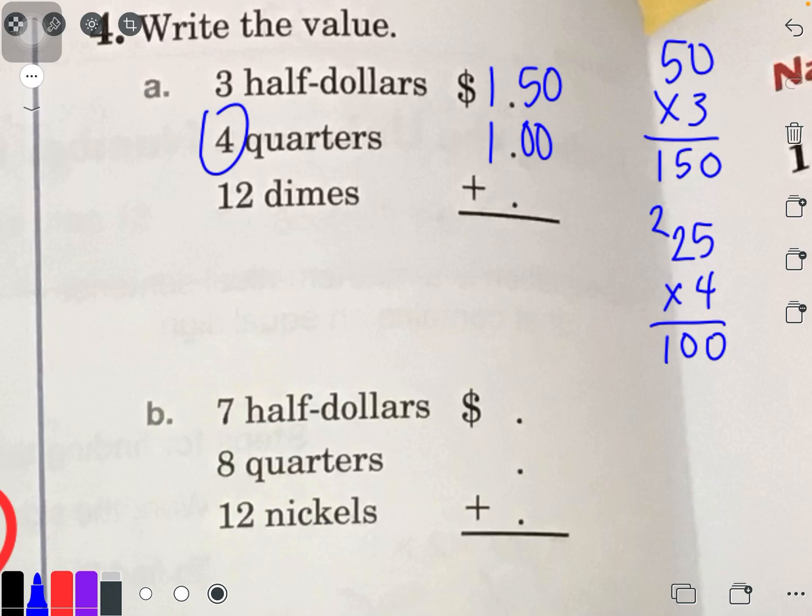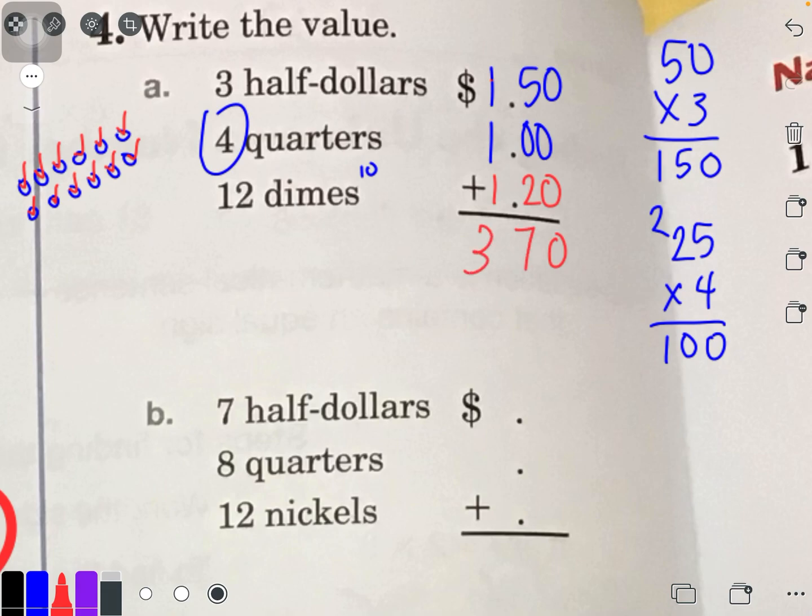12 dimes. Wow. Now a dime is 10 cents. So I can just draw 12 dimes. 1, 2, 3, 4, 5, 6, 7, 8, 9, 10, 11, 12. And then I can just count by tens. 10, 20, 30, 40, 50, 60, 70, 80, 90, 100. 100, but plus another 10 is 110. Plus another 10 is 120. But it's not really 120, it's $1.20. And then you just add it, which you can do right now. 0, 5 plus 2 is 7, 1 plus 1 plus 1 is 3. So I've got $3.70.